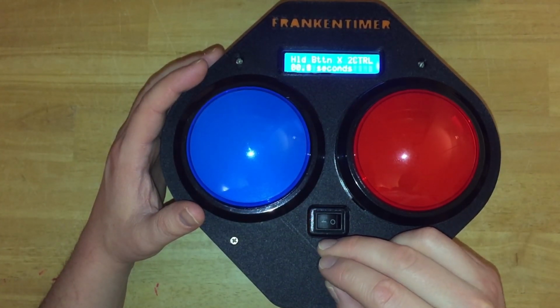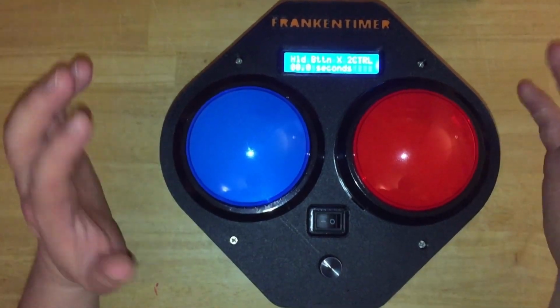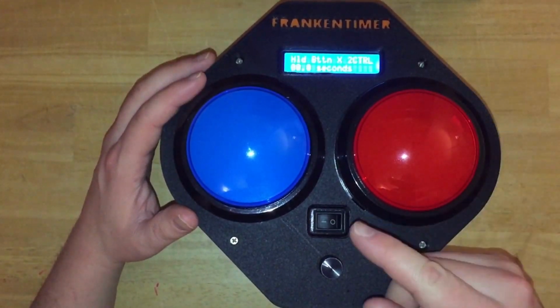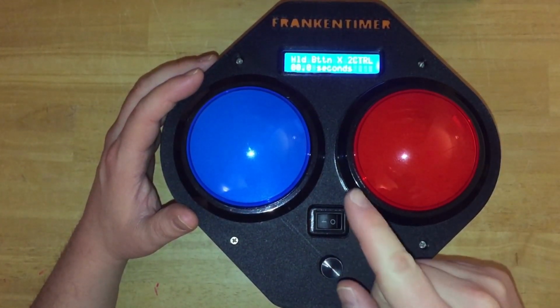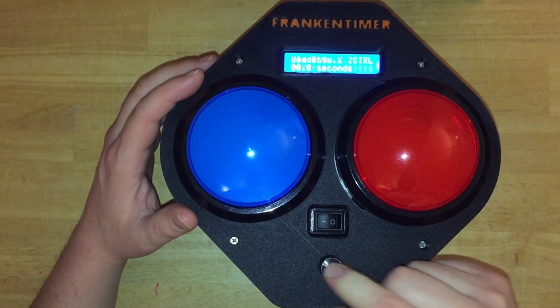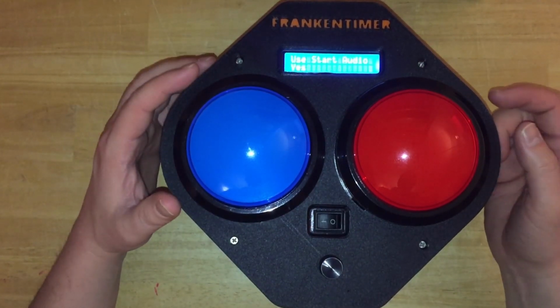In that case, they would just have to tap the button and they would take control. So I'm going to set it to 0 for this. So again, I put it down at 0, and I hit my rotary encoder to accept that.